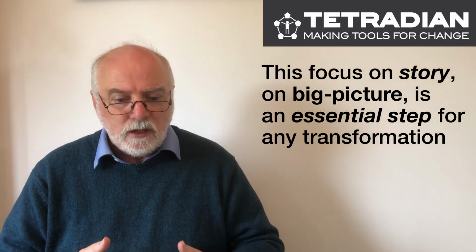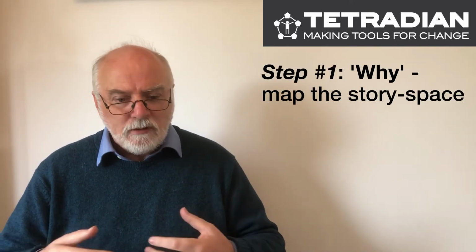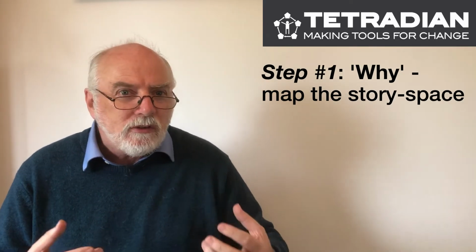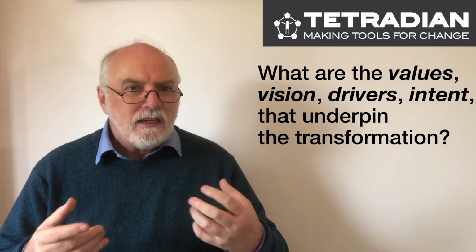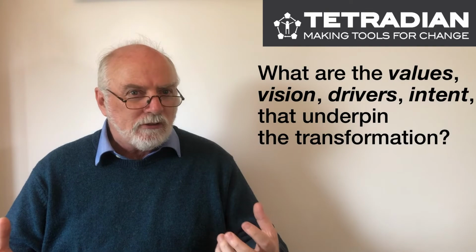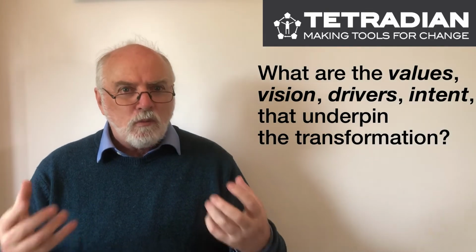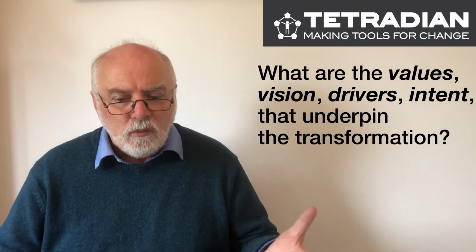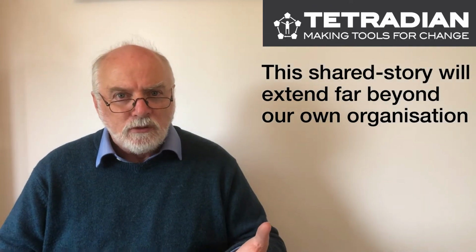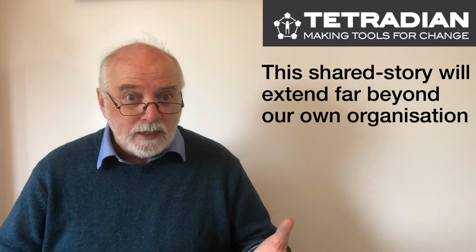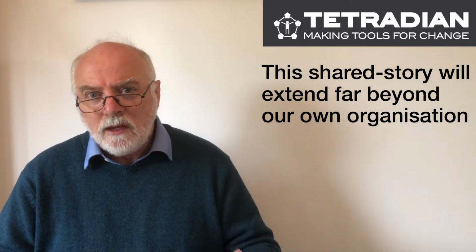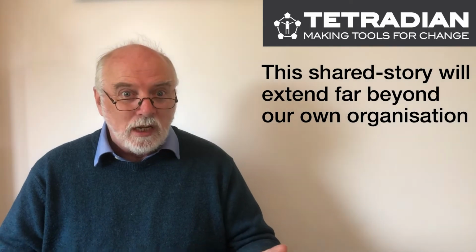So for the checklist itself, the first step is about why. We map out the story space. What is the story itself? What are the values that make it all up? What are the value flows in the broadest possible sense? What is it that people want to exchange to make this story work? That'll tell us the key players in the overall story, only some of whom we'll be connecting with in our own business story, and also the drivers that make it all work, to which we need to align our own business.